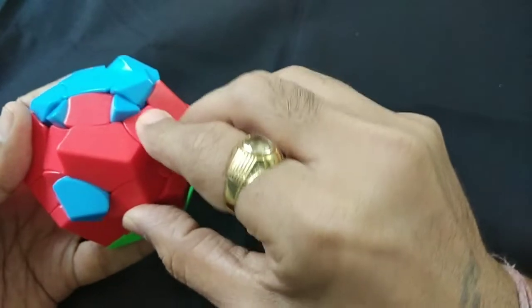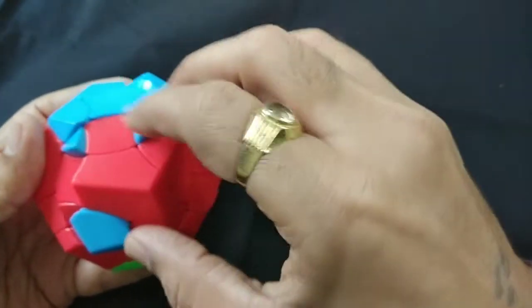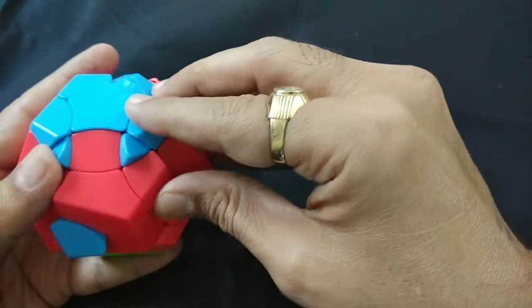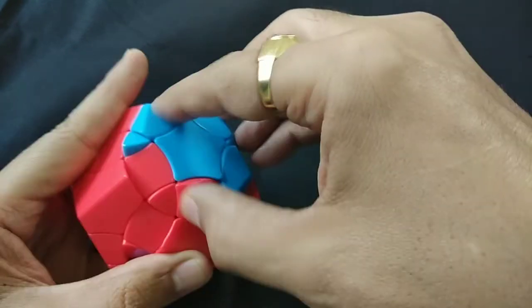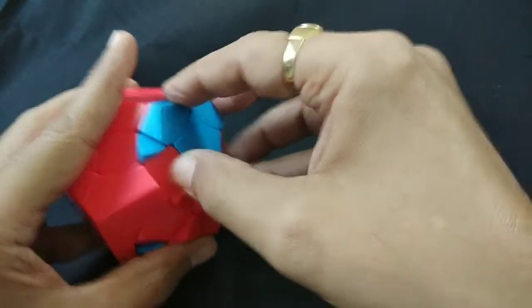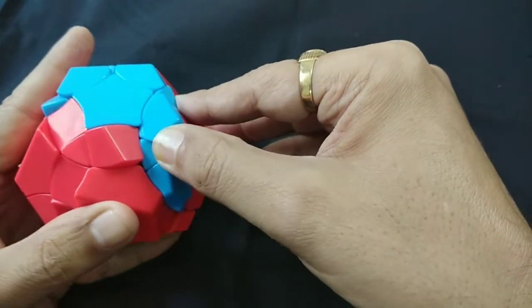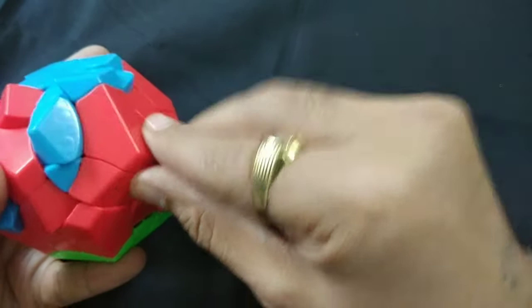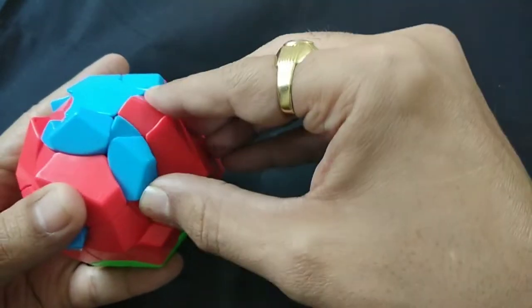So now let's see whether it is fixed or not. No, it is not yet fixed. So again, R U R' U' R U R' U'.